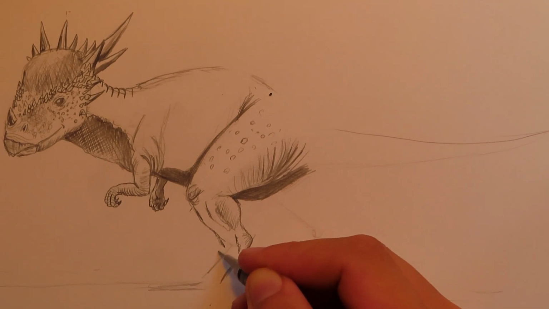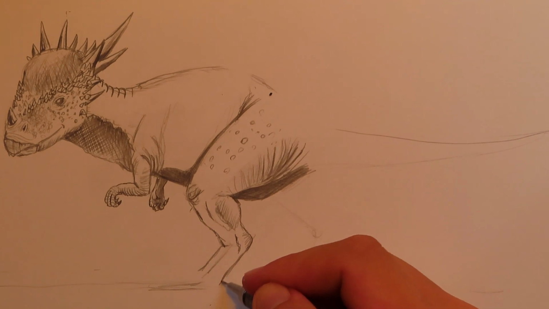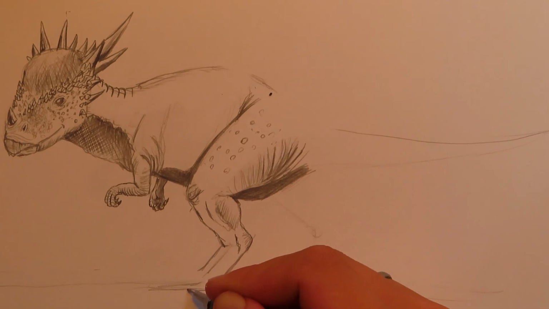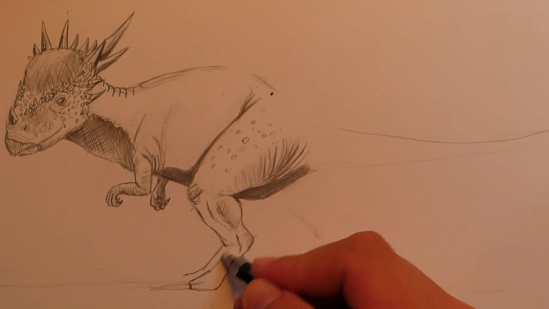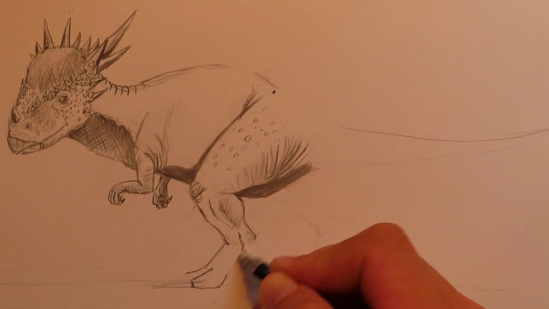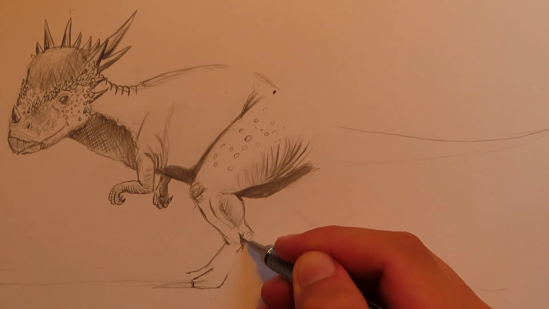And Stygimoloch's foot is pretty much like a carnivorous dinosaur's. The toes are a little bit shorter. It almost looks like an ostrich foot to me. It's definitely an agile dinosaur.